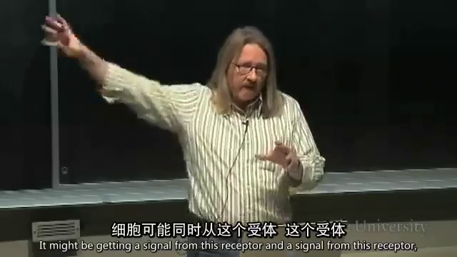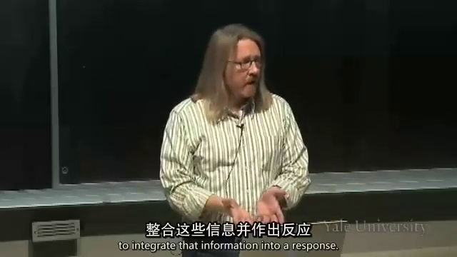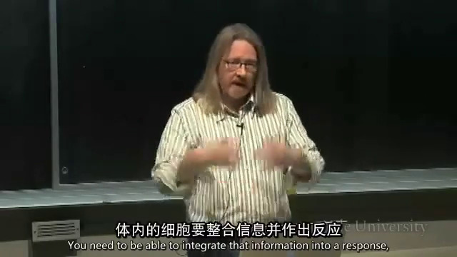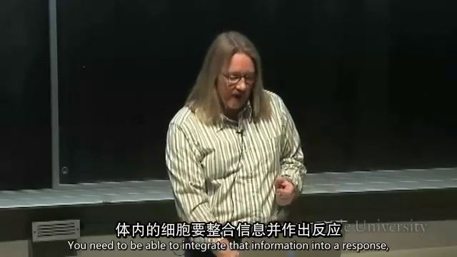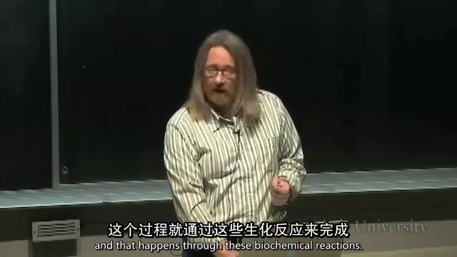It might be getting a signal from this receptor, and a signal from this receptor, and a signal from this receptor. And what the cell needs to be able to do is to integrate that information into a response. And that happens through these biochemical reactions.